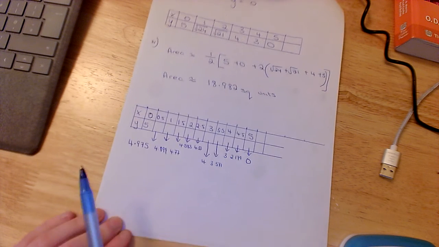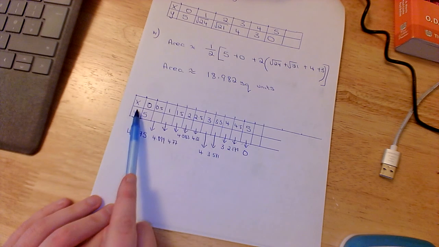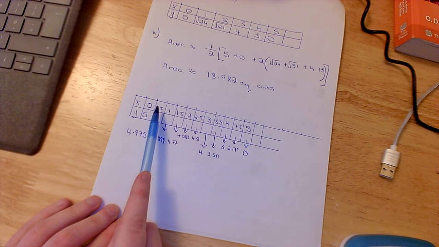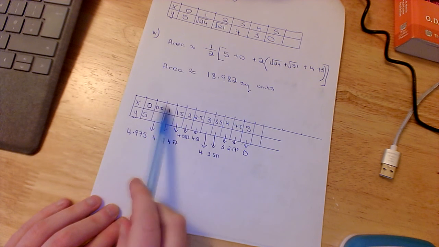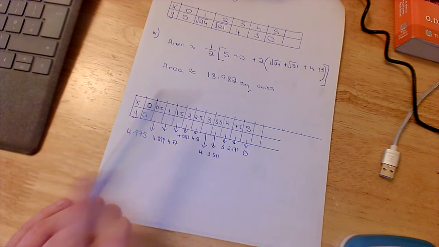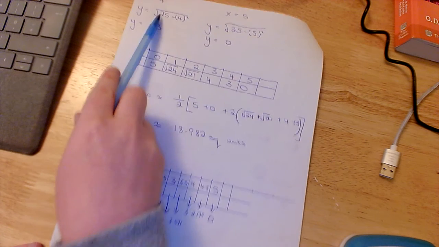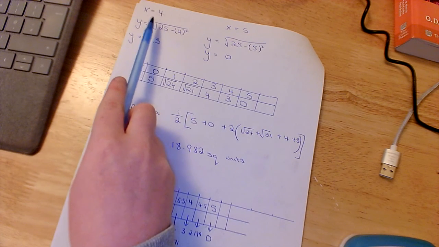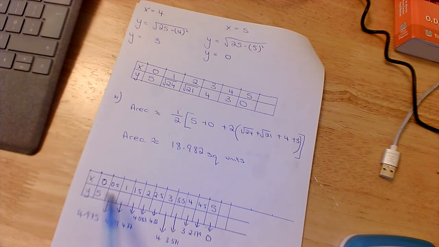18.982 square units. I have to do the exact same thing, but this time I'm using my interval of 0.5, so h is 0.5, going up in 0.5 every single time. I do the exact same thing as I was doing up here, subbing in to find my y value. For the first one, x is 0, I find out that y is 5. When x is 0.5, I sub in and I get 4.975.